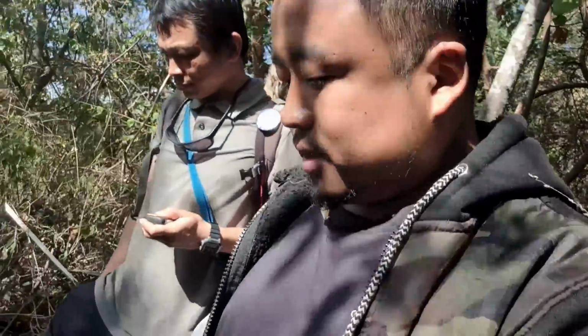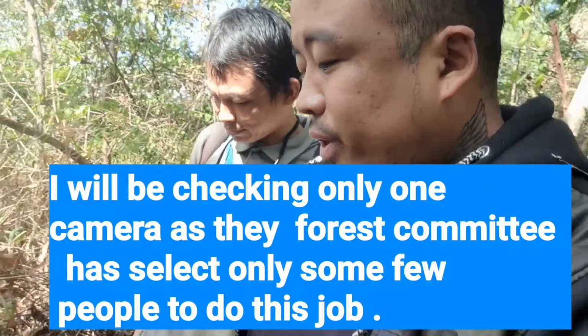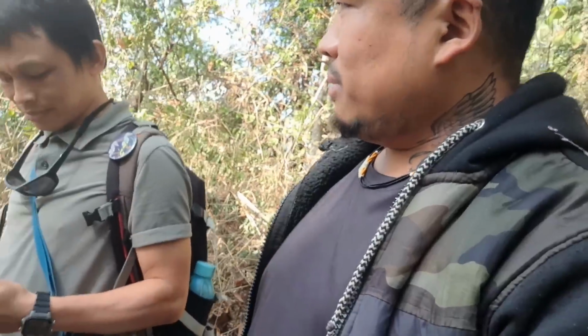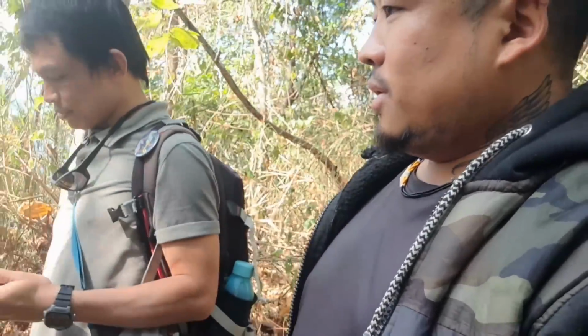Yep. So me and Angie, we are walking down that side. We have checked one camera. We are still inside the reserve forest, but we are not showing the exact location of the camera for privacy reasons. And then Angie, how do you know where to keep the cameras, or know the location?